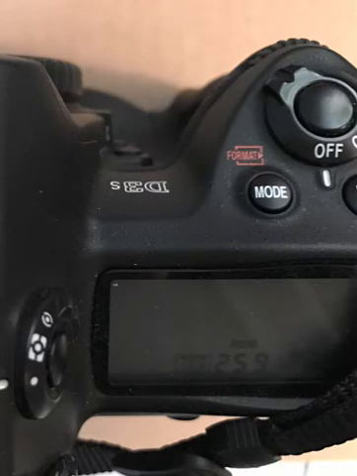P means programmed auto. When shooting in P, your camera will set your shutter speed, aperture, and ISO for you. This is basically like shooting in full auto. So you will have no control over any of your settings.